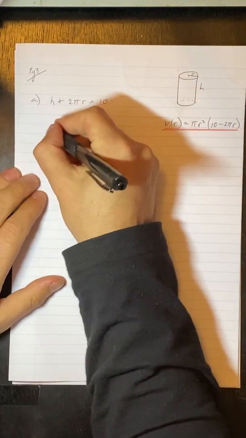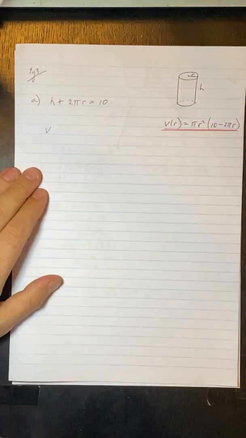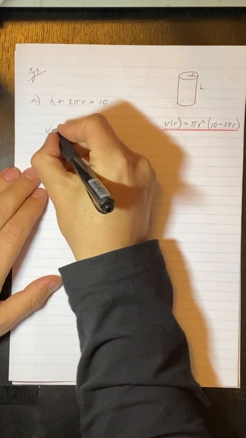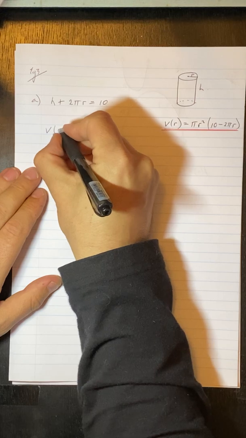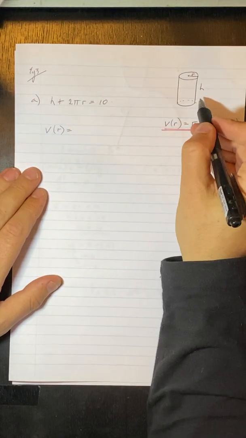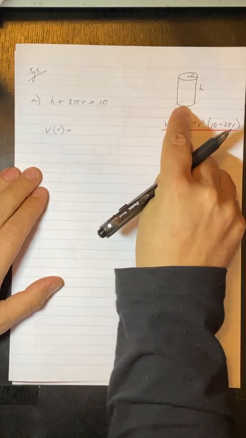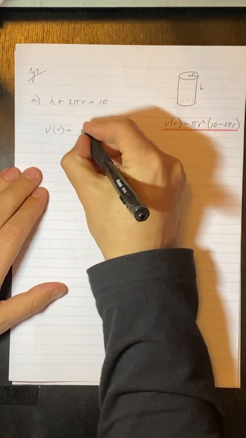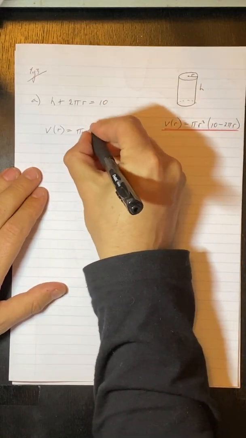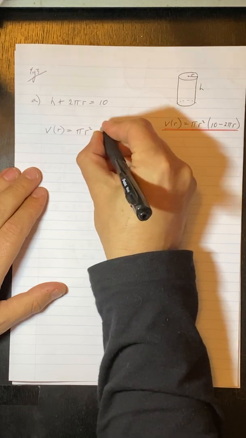So we know that the volume of a cylinder will be equal to the area of the base times the height. So the area of the base is pi r squared. So we have pi r squared times the height.